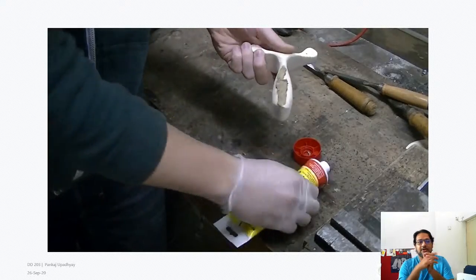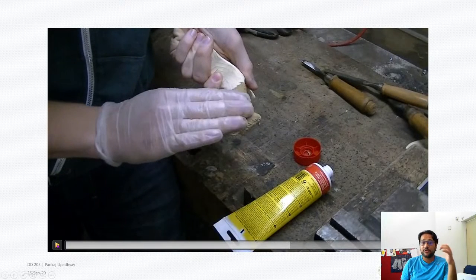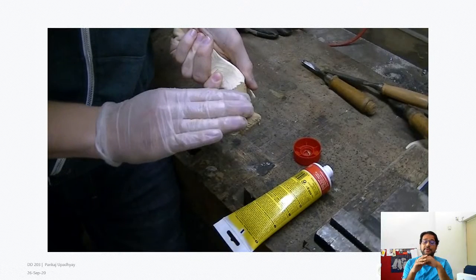Okay. Now in making patterns for casting, it's very important to have the pattern, the master, with a very good surface finish. Okay, surface finish has to be really excellent. Why? Because first and foremost, the surface finish of the pattern reflects on the surface finish of the casting. If the surface finish of the pattern is not very good, the casting surface finish will also be not very good.